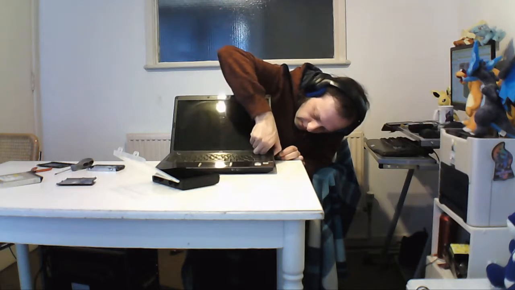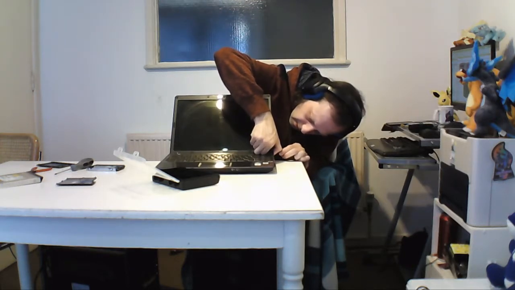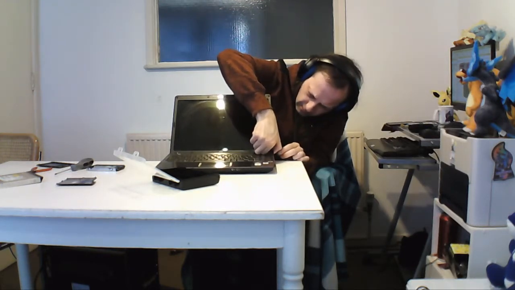So then we have to go under the actual laptop. There we go. One on each side, there's another one here. Just be gentle because these can break, especially with age.